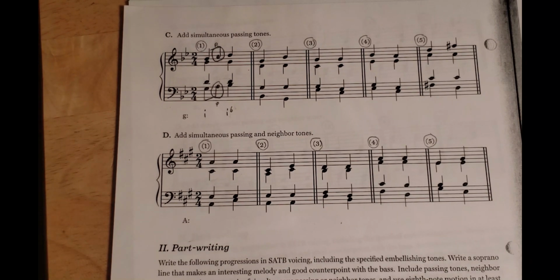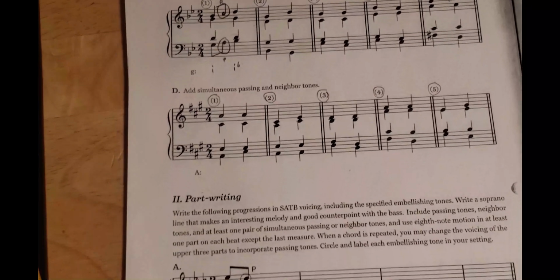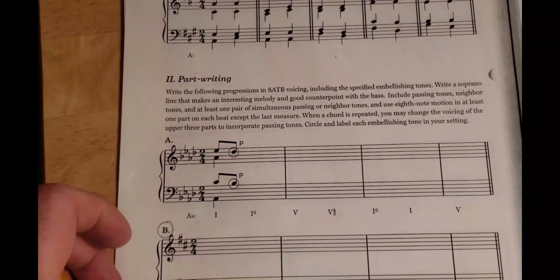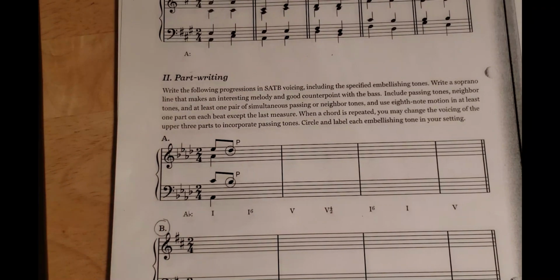Part D, add simultaneous passing and neighbor tones. Of course, for a neighbor tone, we just need a voice that stays put. Okay, it might be a little more work to do part 2. Now we see here plenty of Roman numerals for a full chorale. And our instructions are to write an interesting melody in the soprano that makes a good counterpoint with the bass. Of course, the bass is going to be given to us through our Roman numerals.